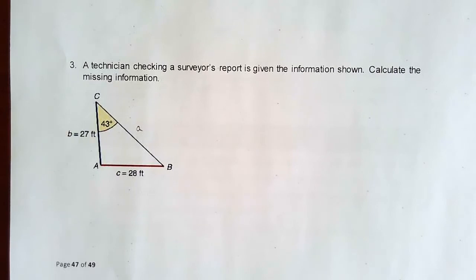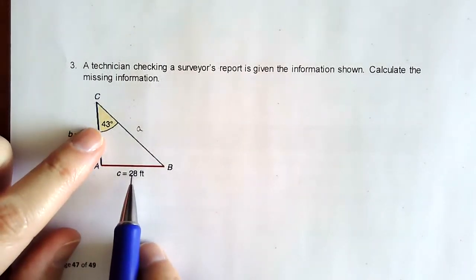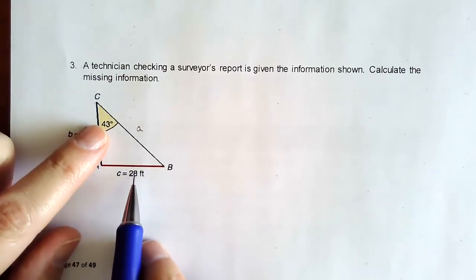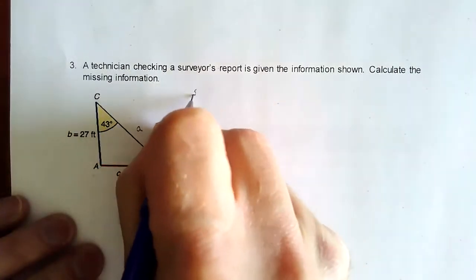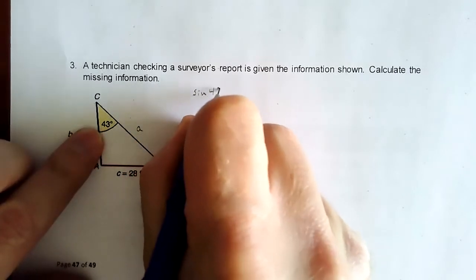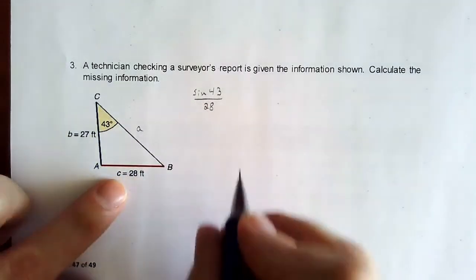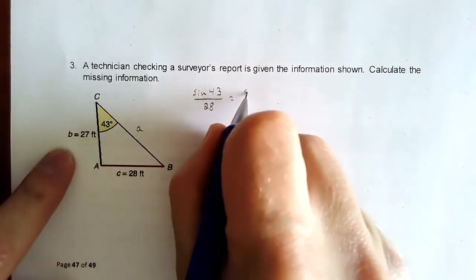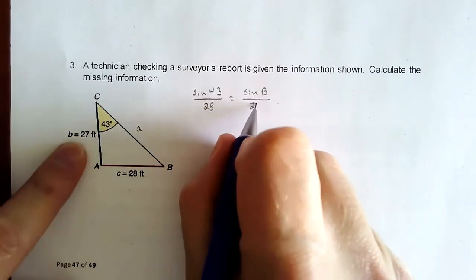All right, so first question that I would ask: is this a law of sines or a law of cosines? Remember, sines is a proportion thing. If I have one full fraction, which is basically an angle and a side across from each other, then I'm going to be able to use law of sines. So I could start setting up my problem as sine of 43 degrees over the side across from it, which is 28. That's going to equal my other value, but I don't know the angle. So sine of B over 27.